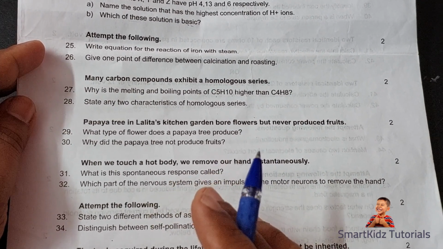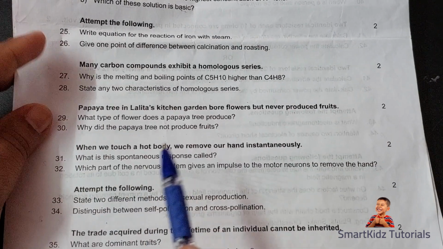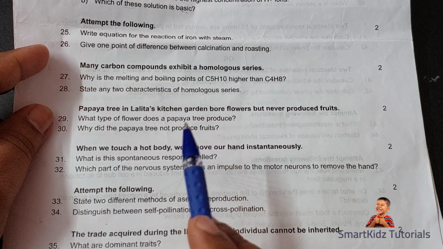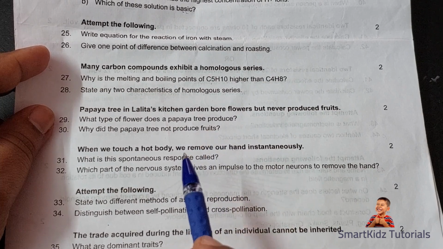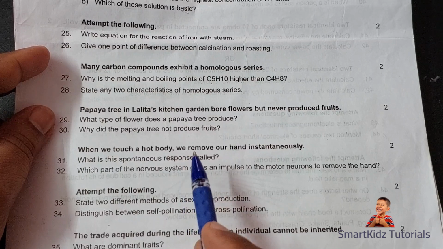That's a male plant. Because it was a male plant, it could give only flowers. Papaya plants are unisexual. That means they have either female flowers or male flowers.